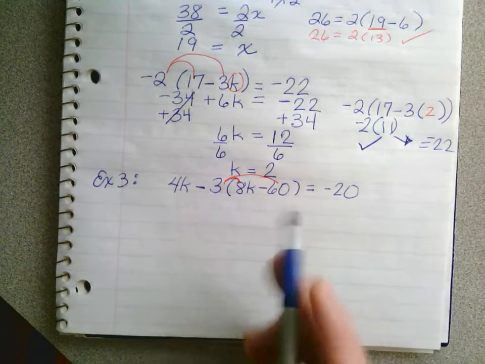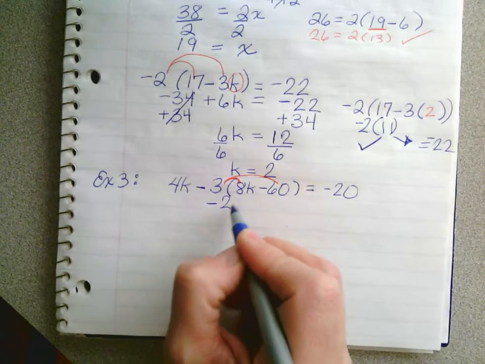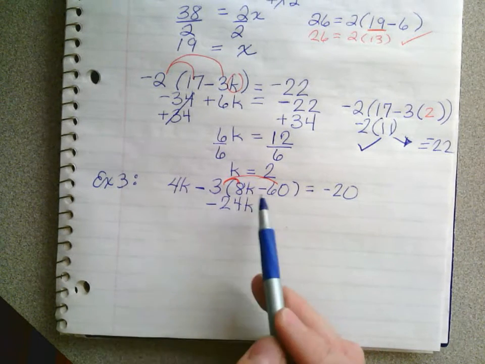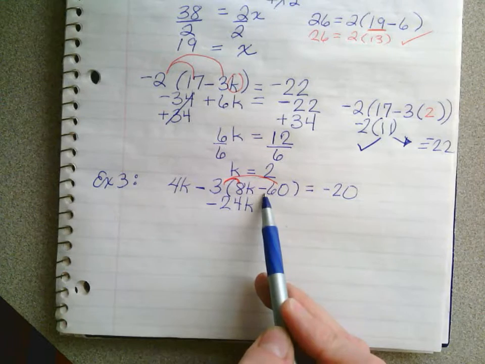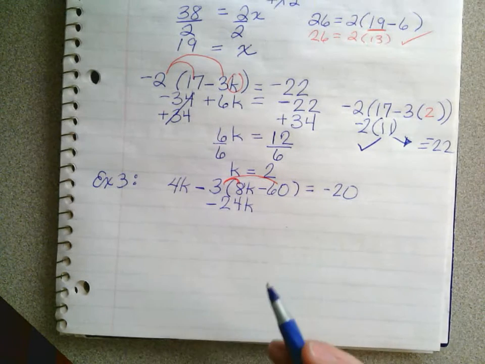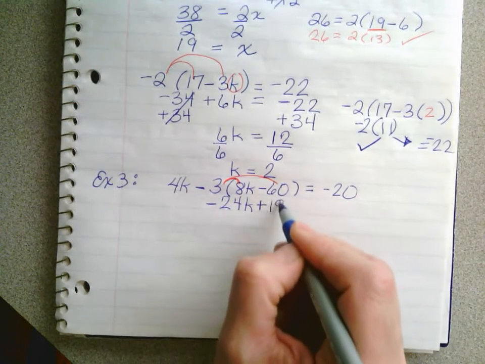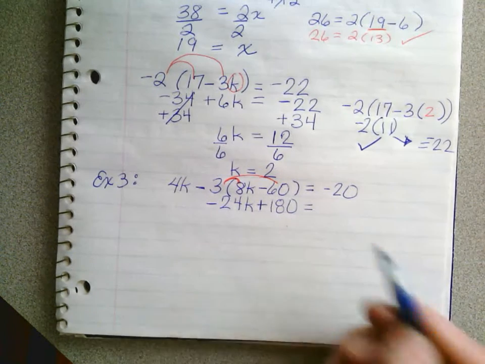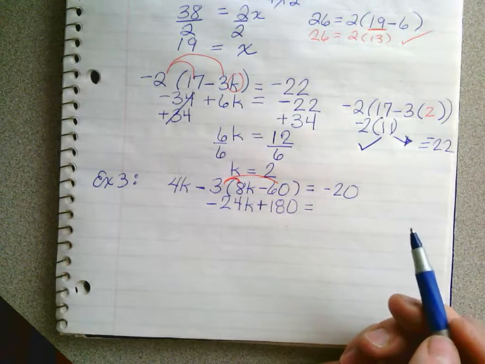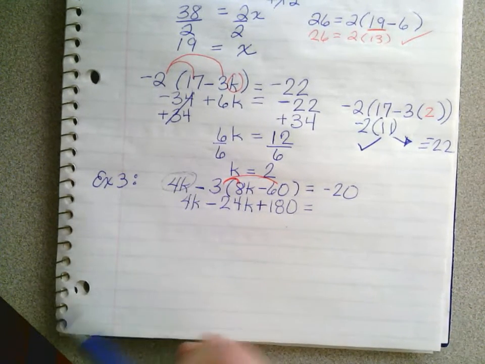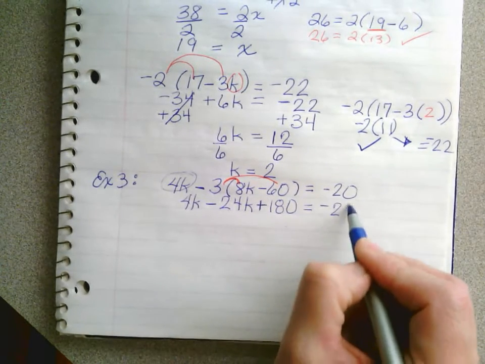Negative 3 times positive 8K is negative 24K. Negative 3 times negative 60. What kind of 180 is it? Positive. That's a mistake I'm seeing a lot. Negative times negative is a positive. Bring down that 4K from above that we just ignored and bring down the negative 20 from above.